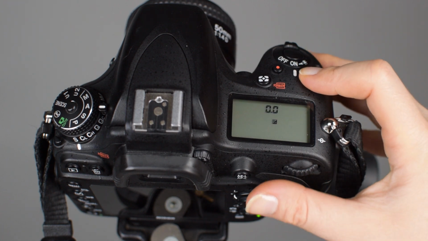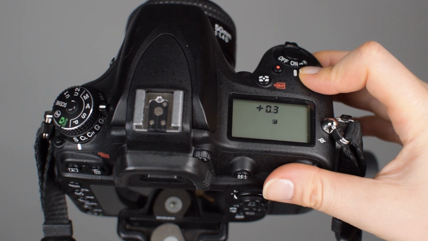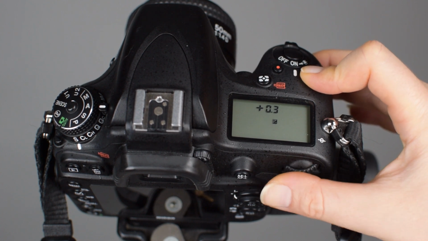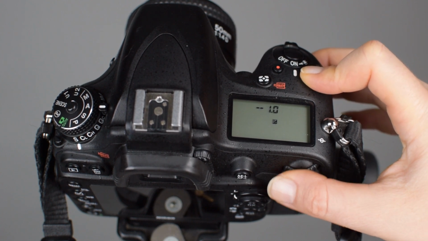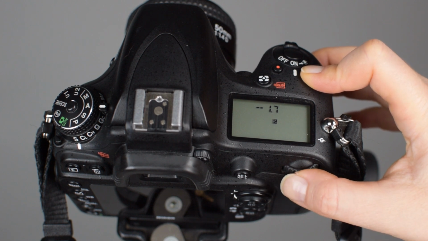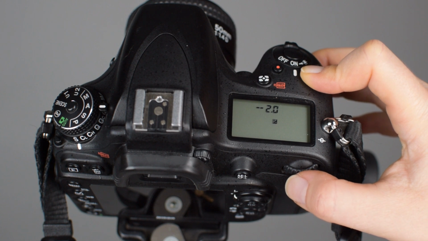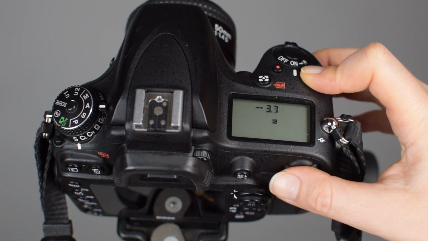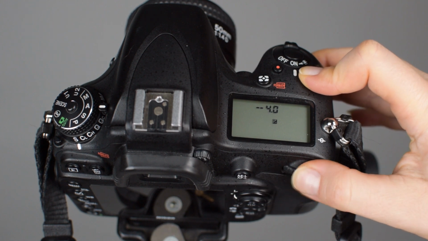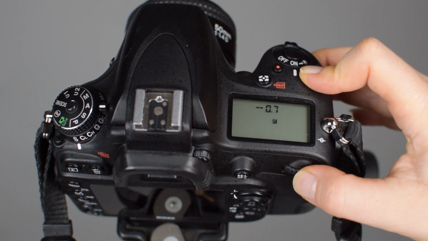When I press it, I can roll this dial to change it towards the plus, which will make the image brighter, or towards the minus, which will make the image darker. As you see, I can adjust my exposure compensation in 1/3 stop increments, and my camera goes all the way to -5 stops and all the way to +5 stops.